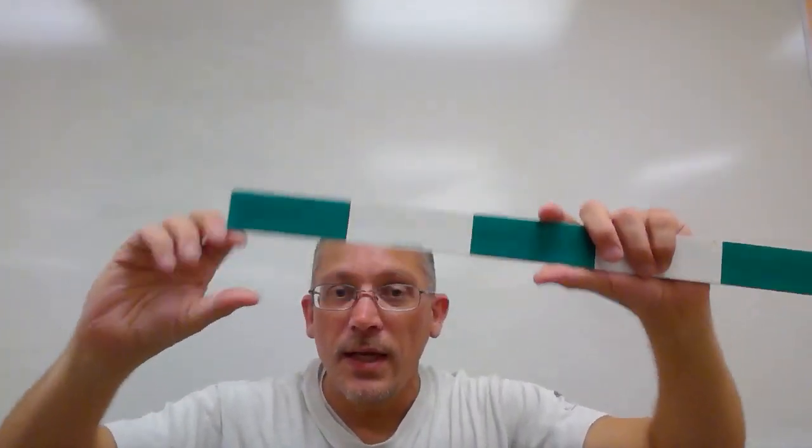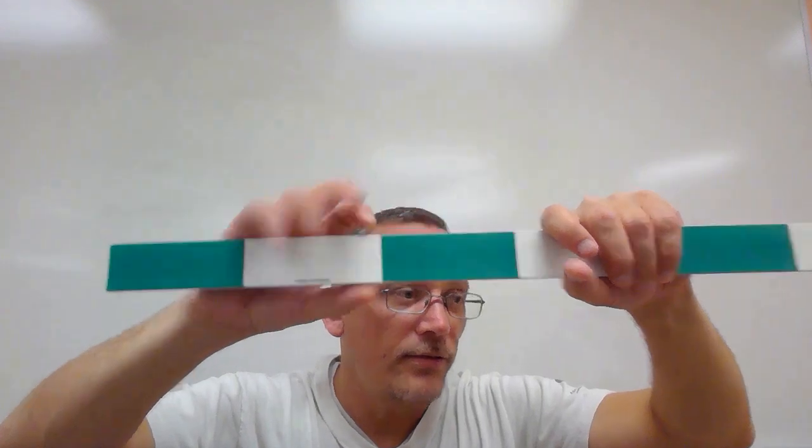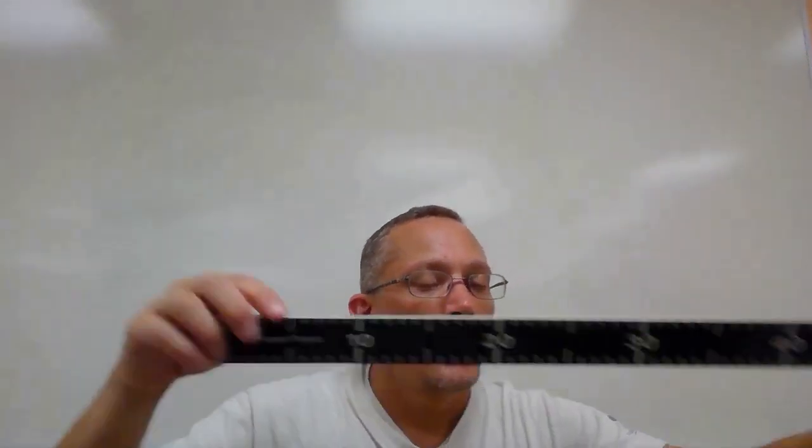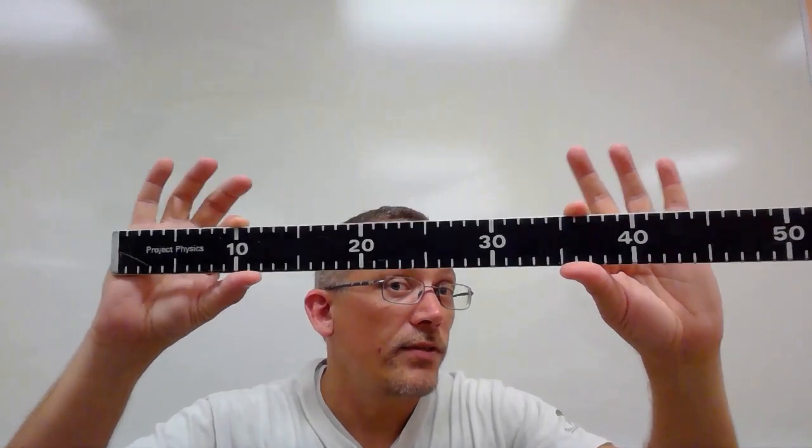So with this one, I can estimate it to the centimeter, even though it only measures to the tens of centimeters. With this one, I can estimate it to the tenth of a centimeter, even though it only measures to the centimeter. And this one, even though it only measures to the tenth of a centimeter, I can estimate it to the hundredth of a centimeter. One more place than it actually measures.